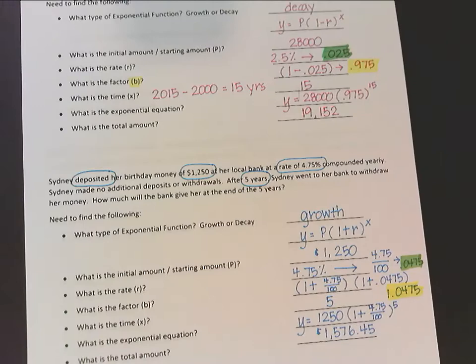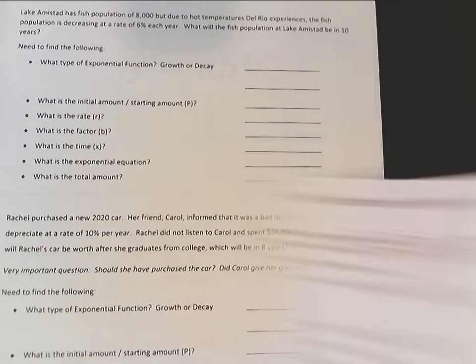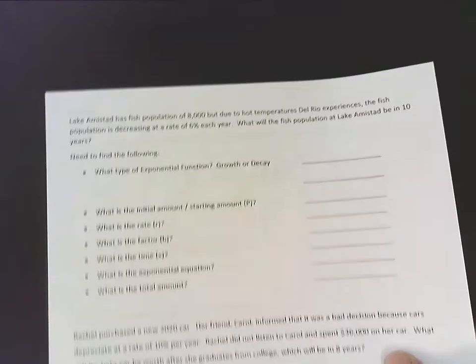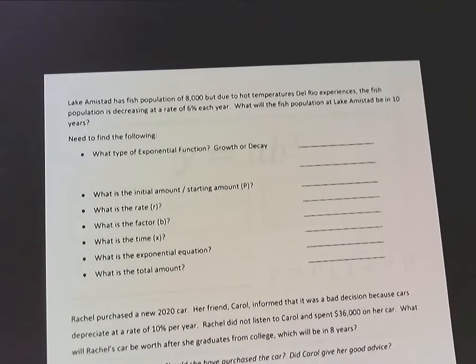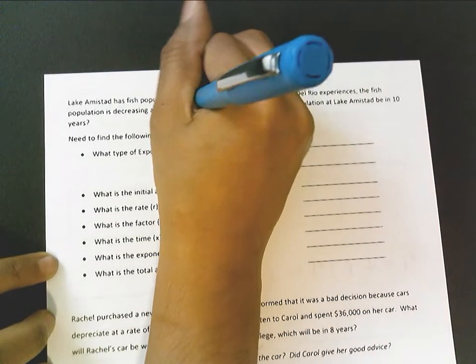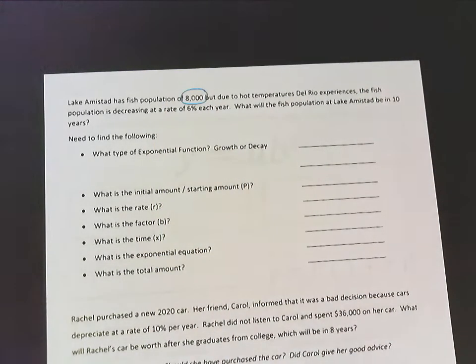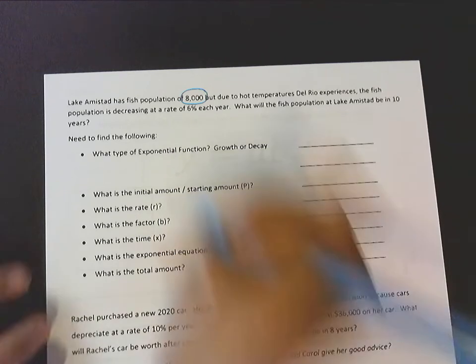The next example that I want to show you is Lake Amistad has a fish population of 8,000. So right away, that's my initial amount. But due to the hot weather in Del Rio, the fish population is decreasing.